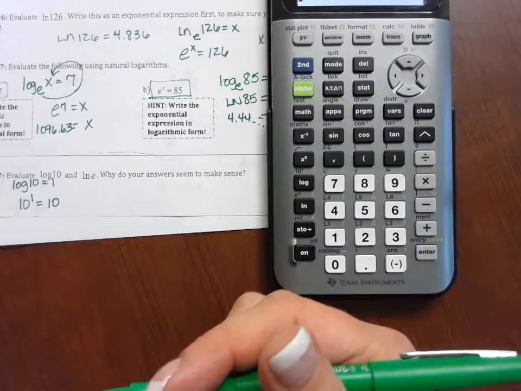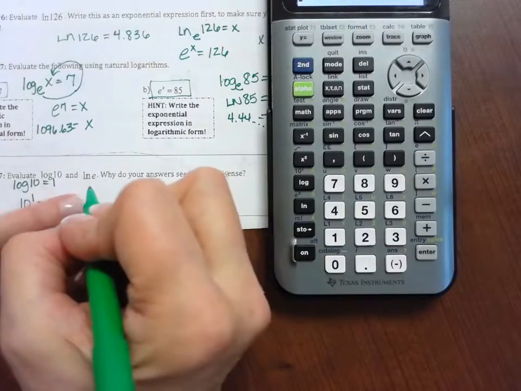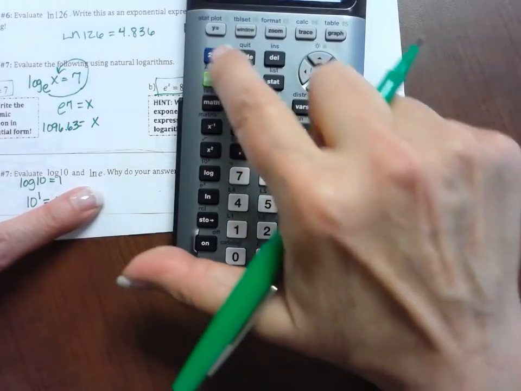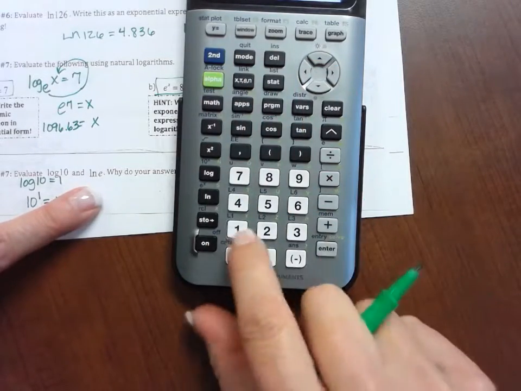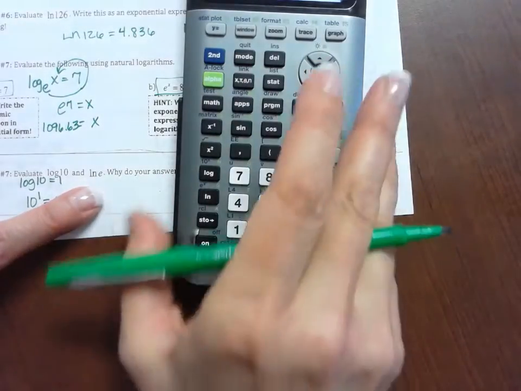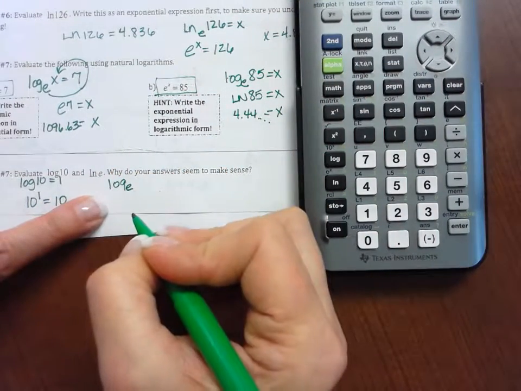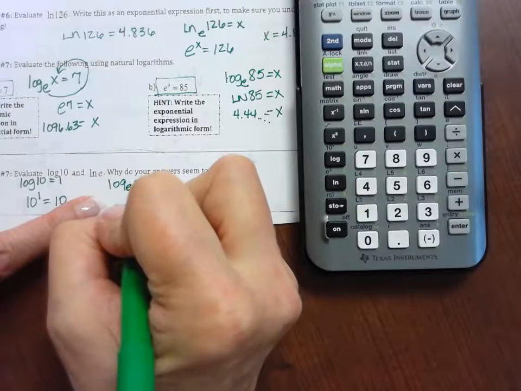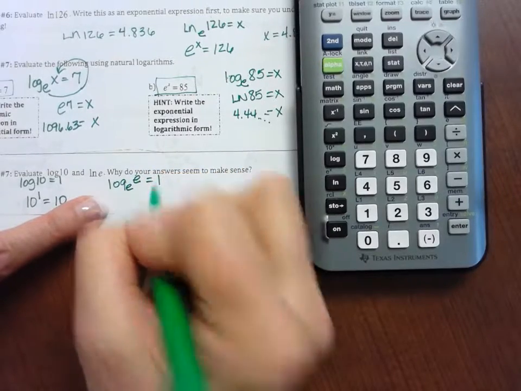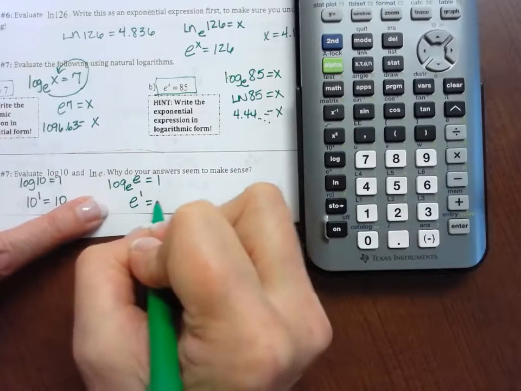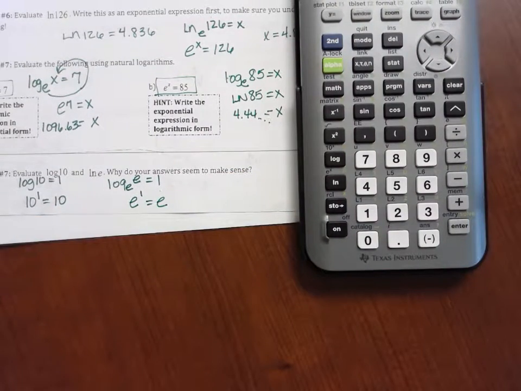And if we do the same thing with e, if I evaluate the ln of e, I'm going to get 1, because it's the same thing. I'm doing a log base e of e equaling 1, put it back into exponent, e to the first is going to give me the same number back.